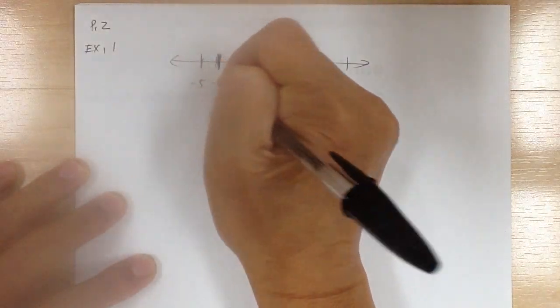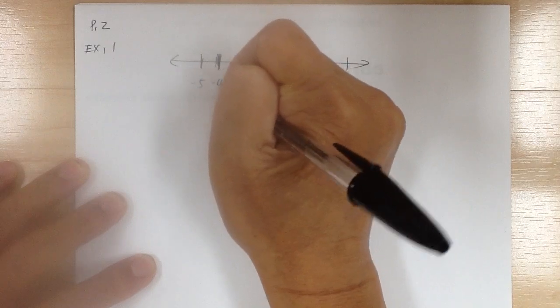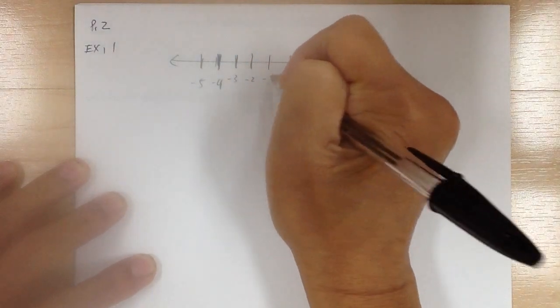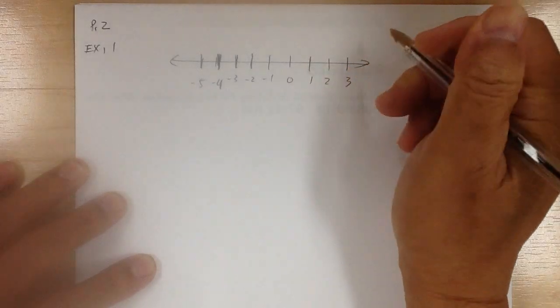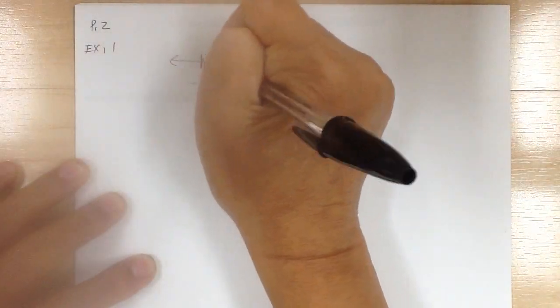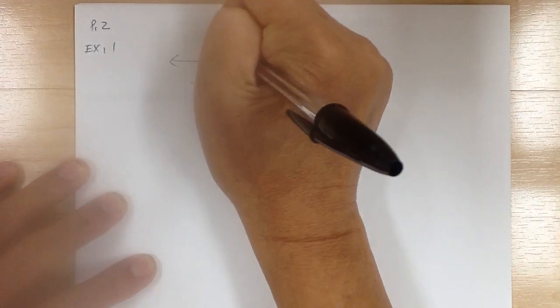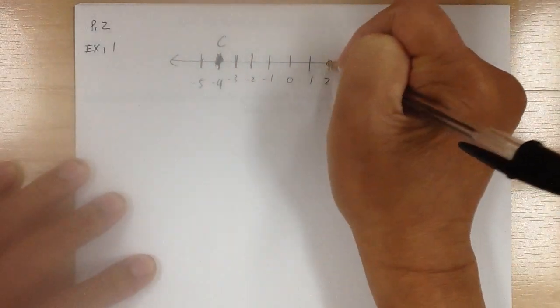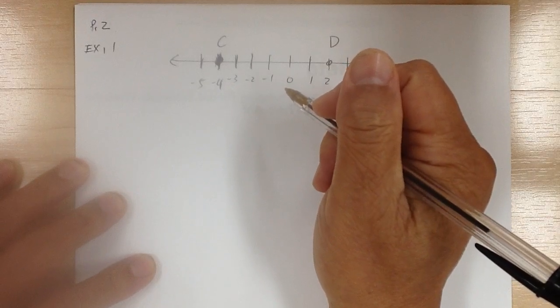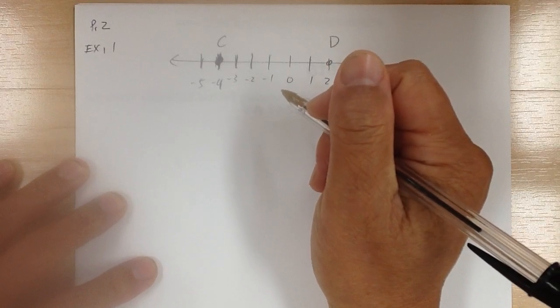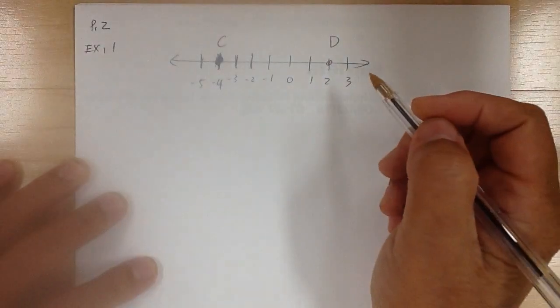You have -5, -4, -3, -2, -1, 0, 1, 2, 3. You have a point over here, this is C, and a point over here is D. You're looking for the coordinate of the point 1/3 of the way from C to D.